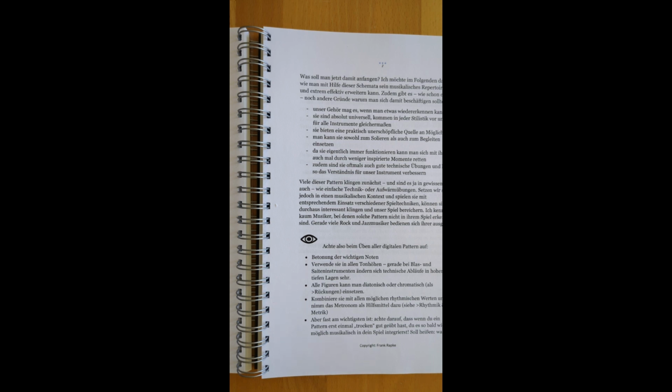Patterns are a huge part of our music and especially of the music that we improvise. There are several good reasons for that, and therefore I think these are very handy to know. Unfortunately, there are also a few downsides, and if you want to use patterns in your playing with a musical outcome, then I think you should know about the pros and cons of those.